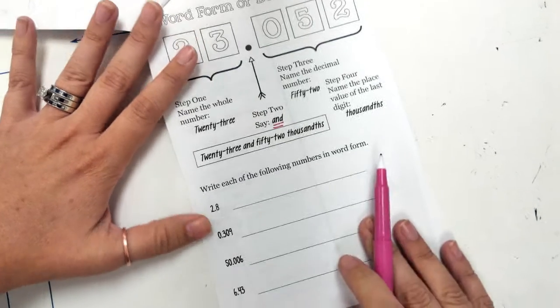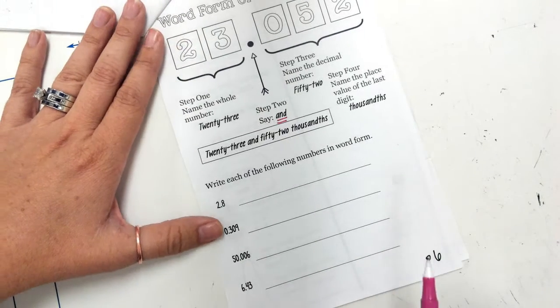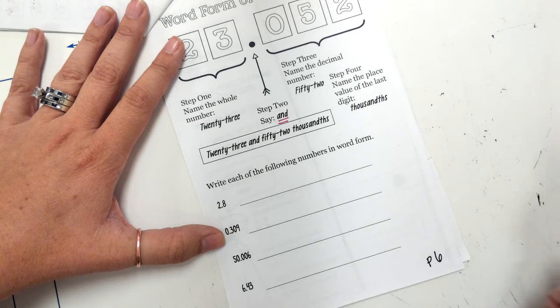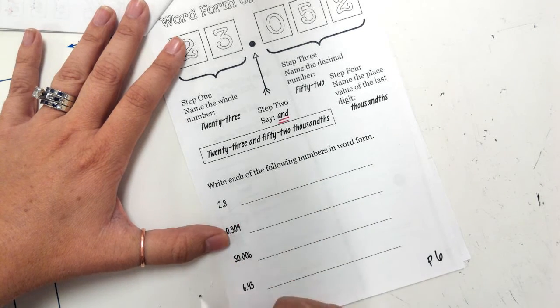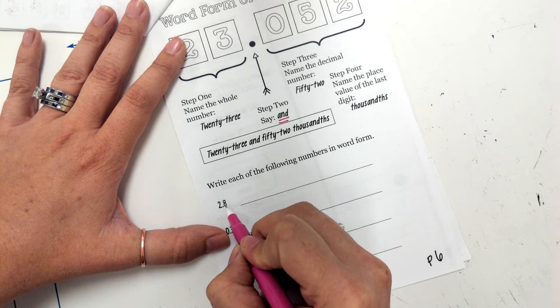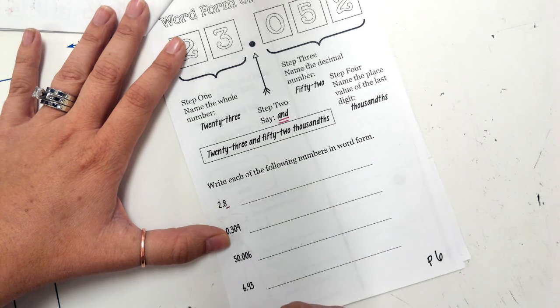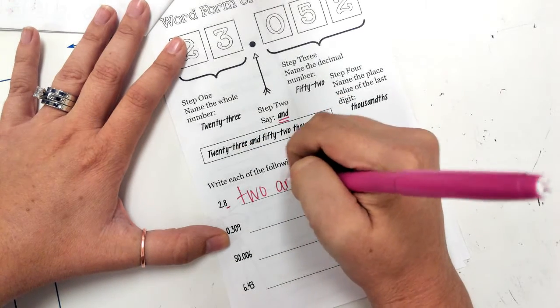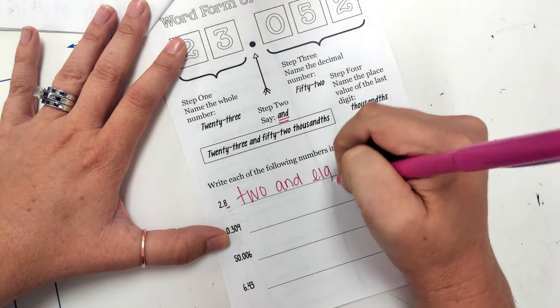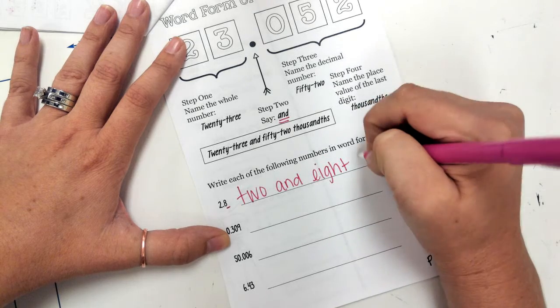So let's do a couple, and then I'm going to let you pause the video and do a few and come back and check. So the first one is 2.8. So 2 and 8, my last place value is tenths. So I'm going to write 2 and 8. Place value is tenth.